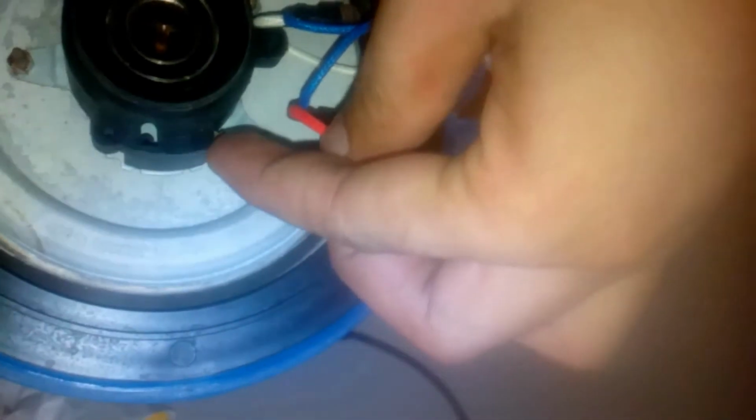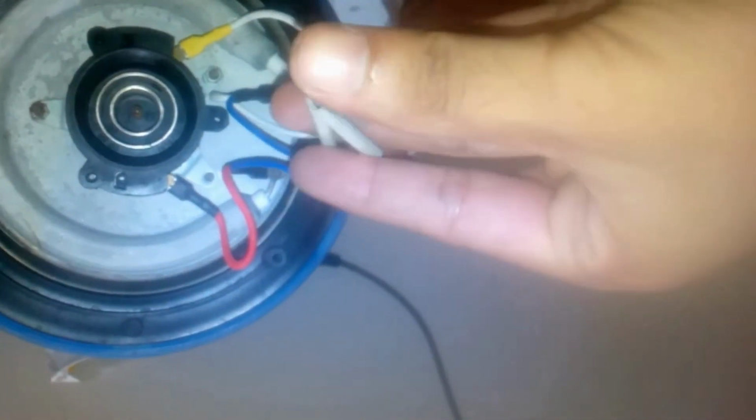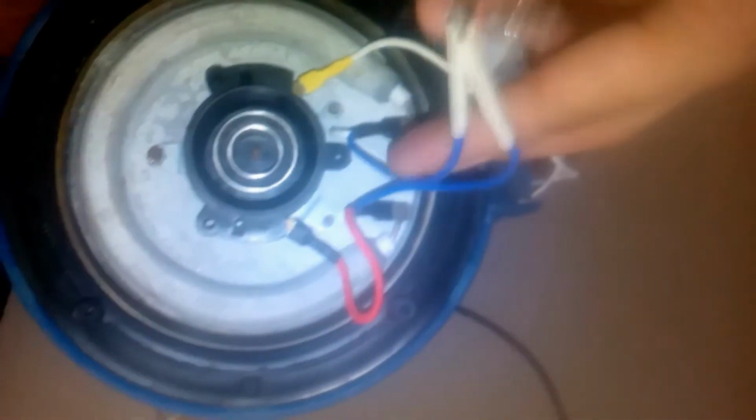This red wire comes from the source to the coil, and this is the LED. The yellow marked wire goes to the switch and comes back, and it comes into the coil.